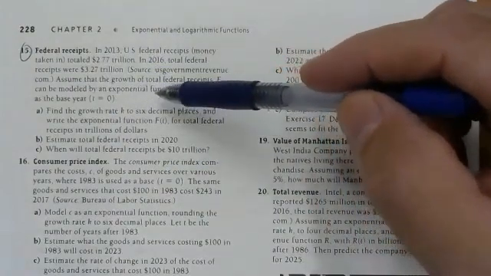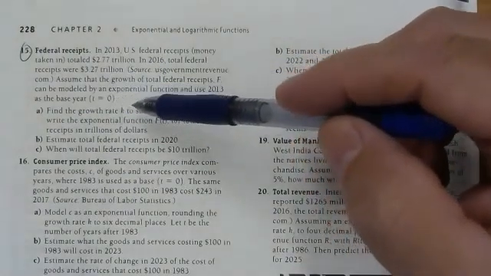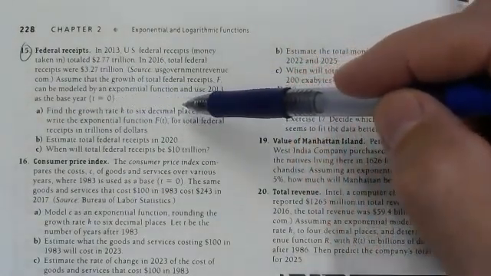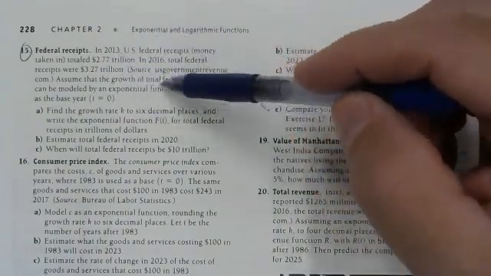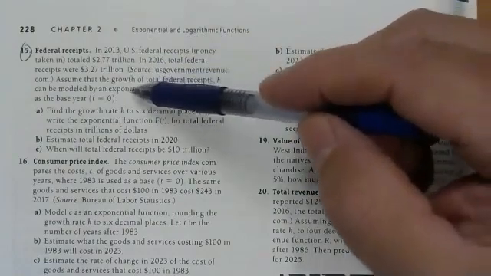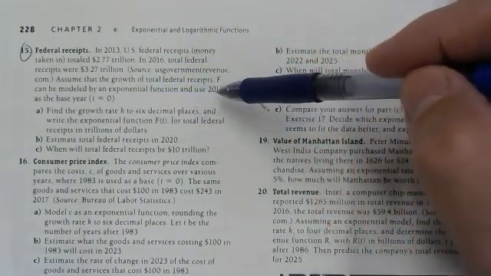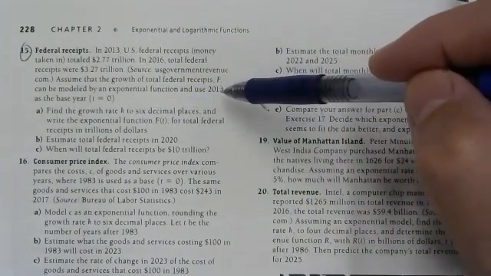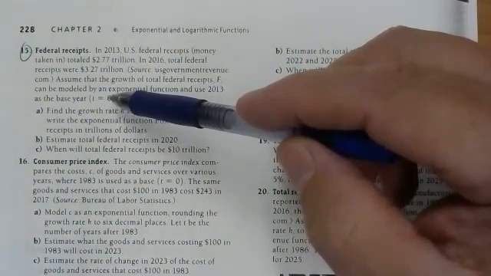Assume that the growth of total federal receipts F can be modeled by an exponential function. So they're saying, okay, we're going to try and come up with an equation for what's going on here. And it's going to be an exponential function. And they're saying, use 2013, that's when the clock starts, that's our time 0.